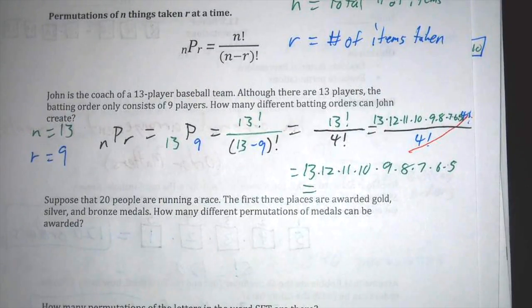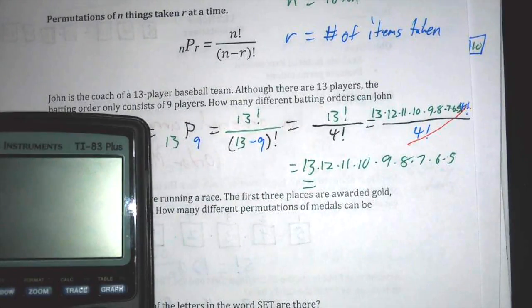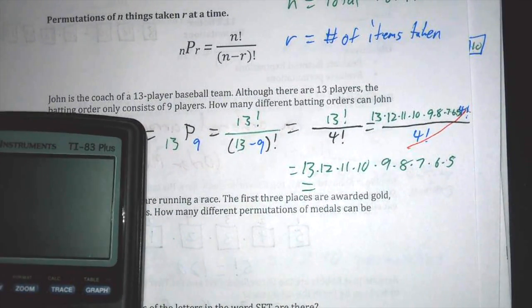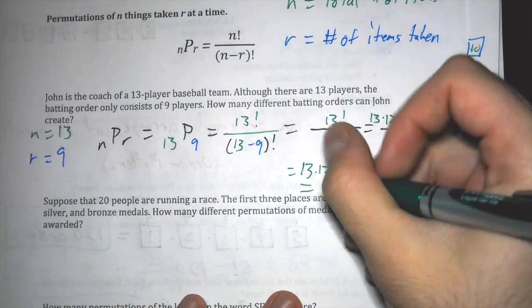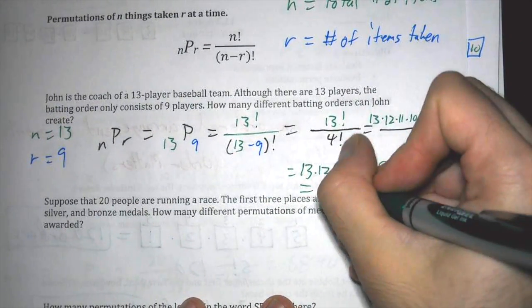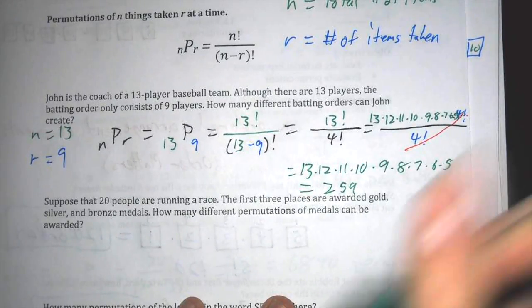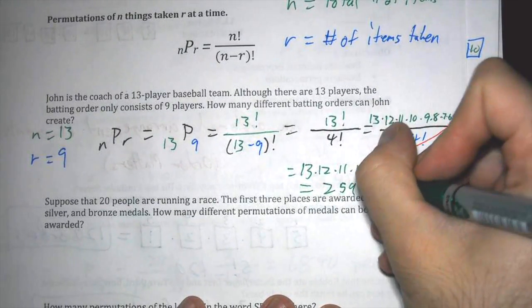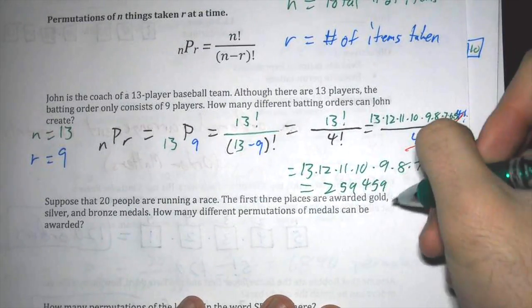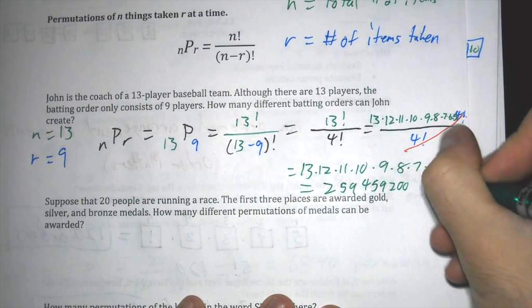Because when you have problems like this, I don't want you to necessarily be writing this out a whole bunch. But I do want to show you it. So in this case, I'm just going to type this one in the calculator. If you type it into the calculator, when you multiply it out, you actually did it right. It comes out to be 259,459,200 batting orders.